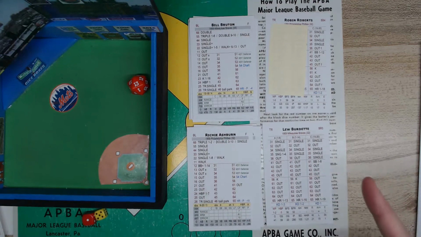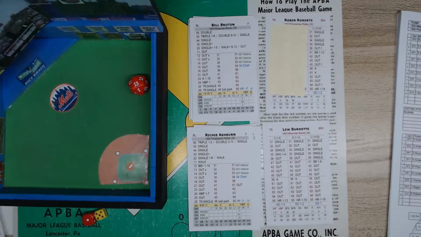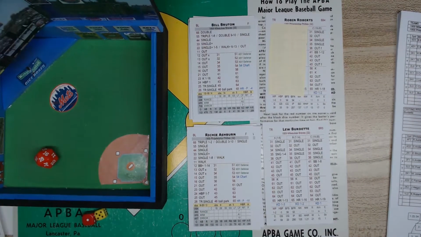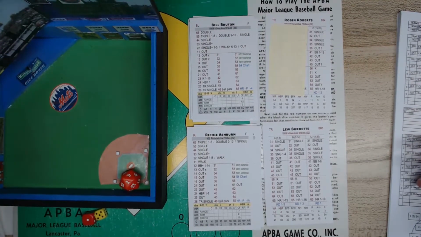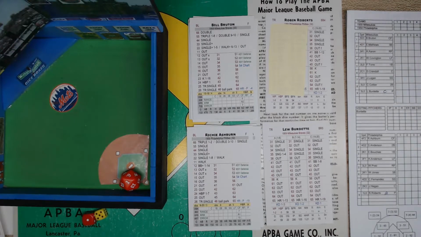Let's see. We got Robin Roberts versus Lou Bordeaux, or Bordeaux, however you want to pronounce it. Let's roll to see what kind of stuff they have. I always do my home team first. Not my home team, but the team that I'm replaying. And that's going to be a C for Bordeaux or Bordet. And then, of course, we're going to do Robin Roberts. It's a 1, so he'll be an A. Okay, so it's an A versus C pitcher. That means nothing on paper. The advantage goes to the Phillies, but we'll see what happens in the game.